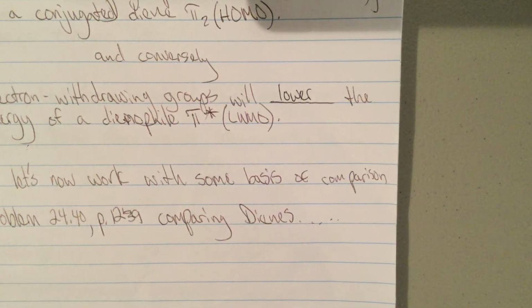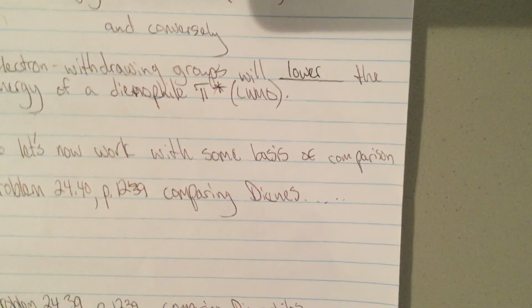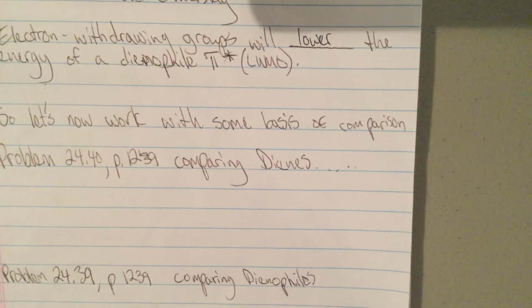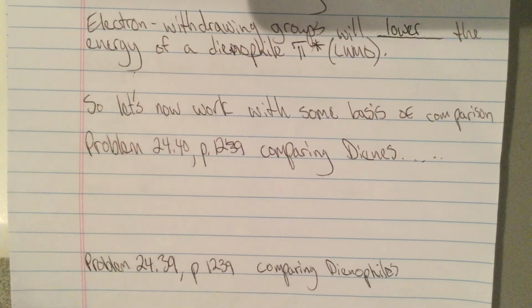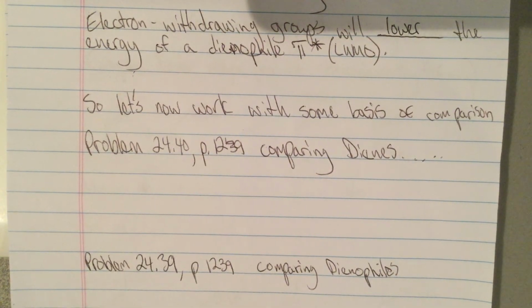Okay, so let's now work with some basis of comparison here. So we're going to compare some dienes and see how that affects the actual kinetics of a particular experiment or reaction, if you will. So look at 24.40 on page 1239. I'll pause this and give you a couple minutes to go over that.